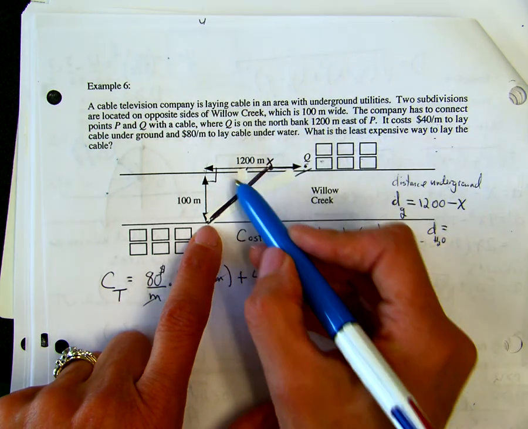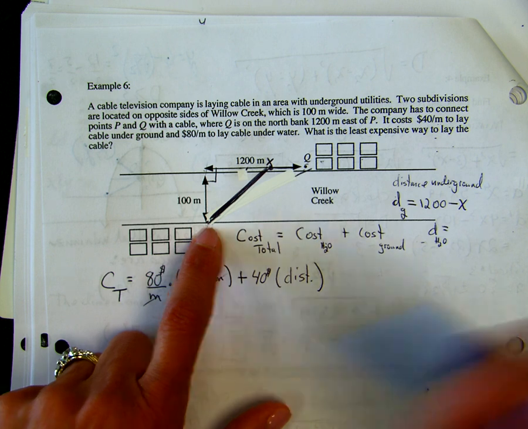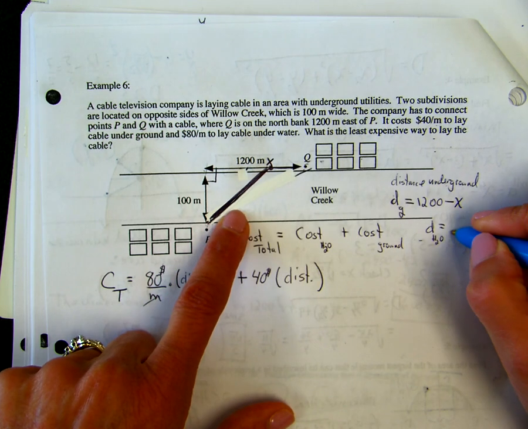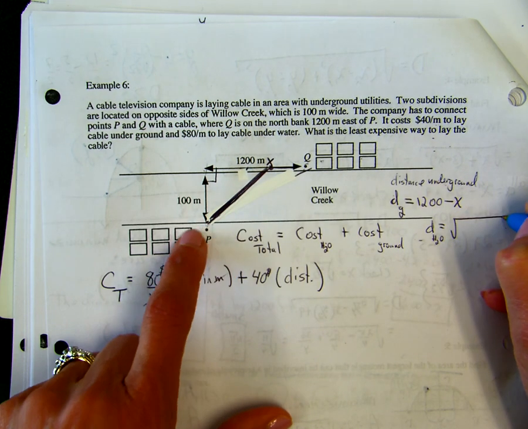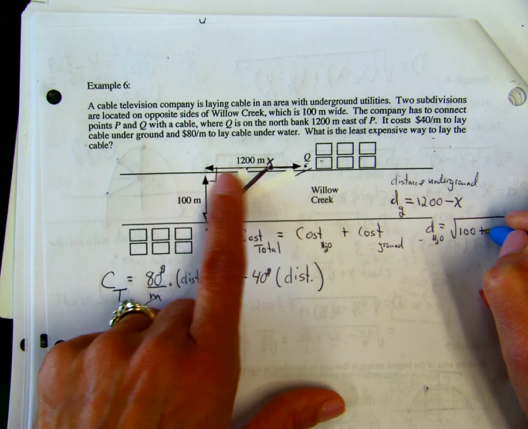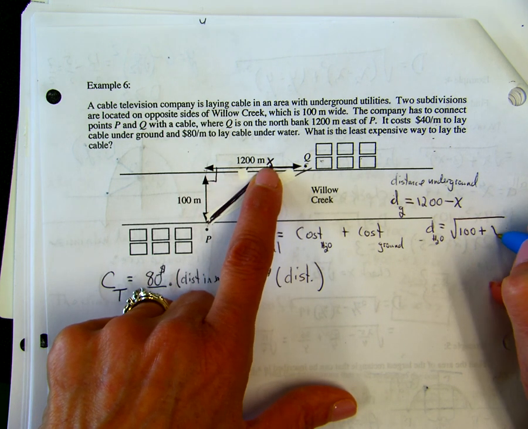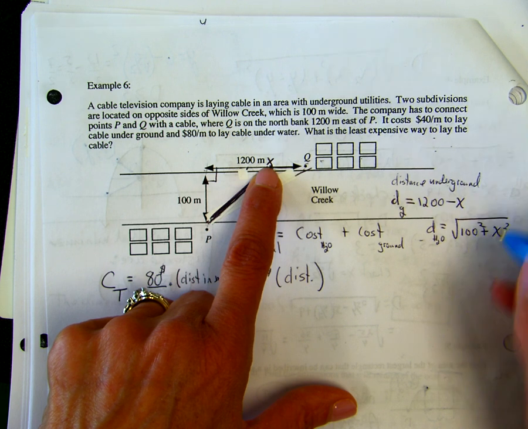We've got a squared plus b squared equals c squared. It's Pythagoras. So this distance here would be the square root of a squared plus b squared. What's this distance here? x.